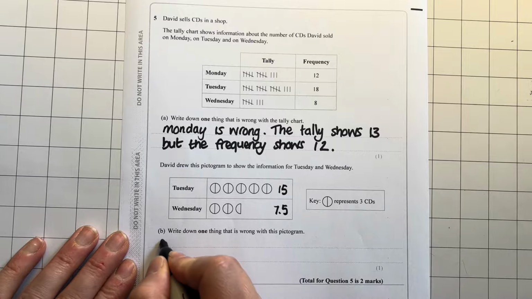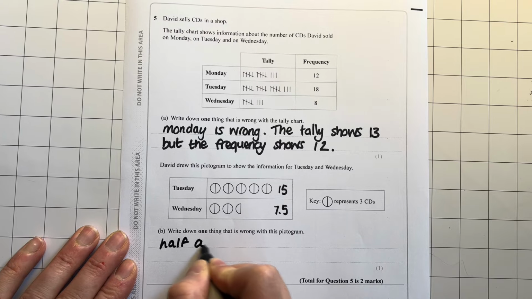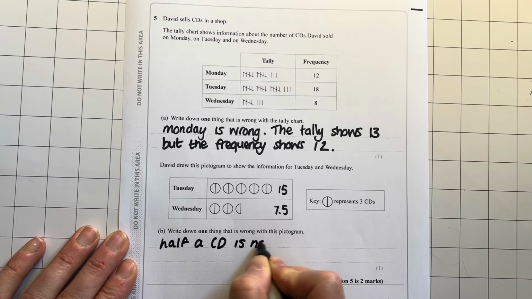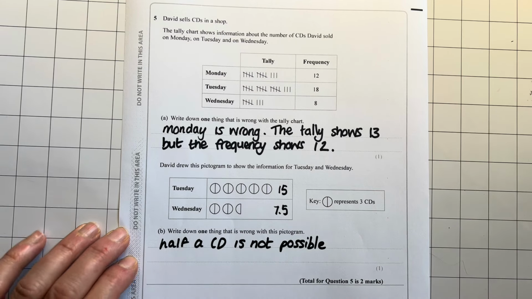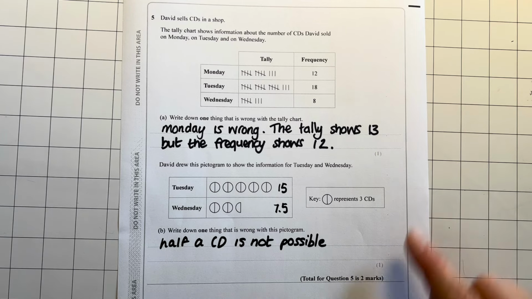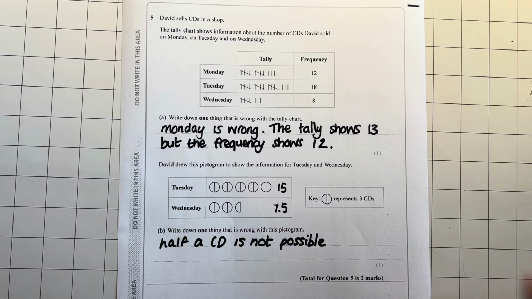I'm going to write half a CD is not possible. Both of these questions are worth 1 mark, so you get 1 mark for making a valid comment.